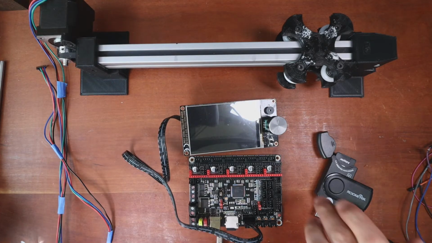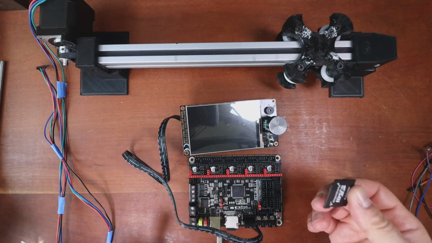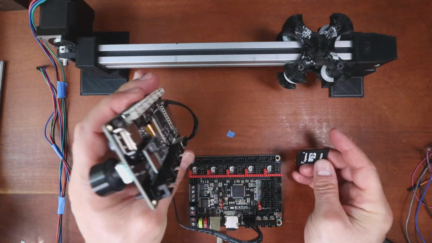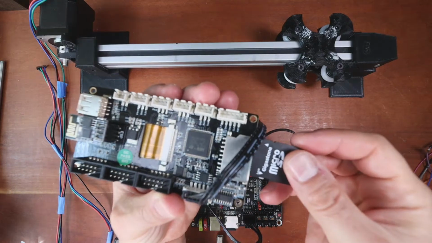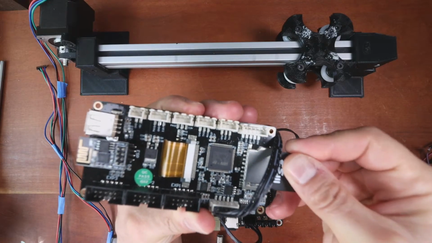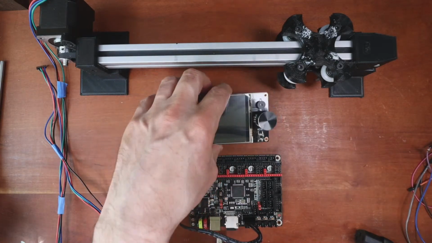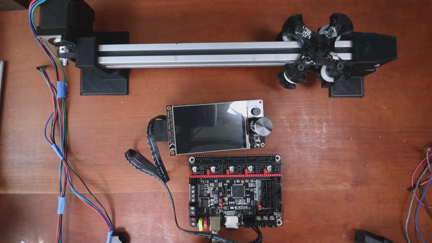So I'm gonna unplug it. I'm actually going to load a new firmware on it, and obviously I don't have the setup in there for the actual special logos. So let's see what happens. This might fail.